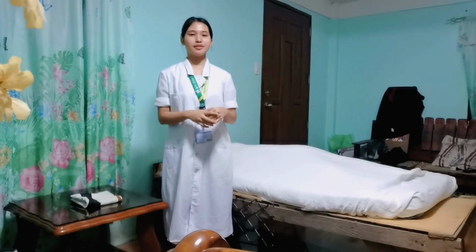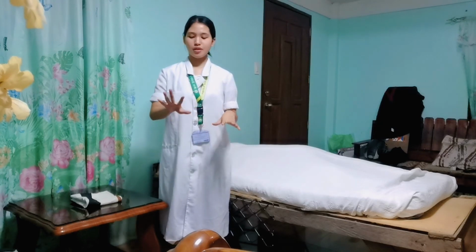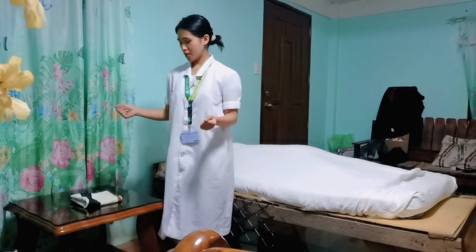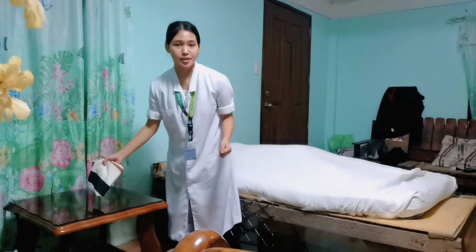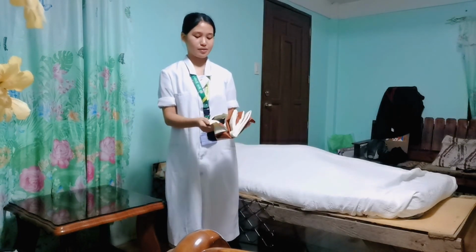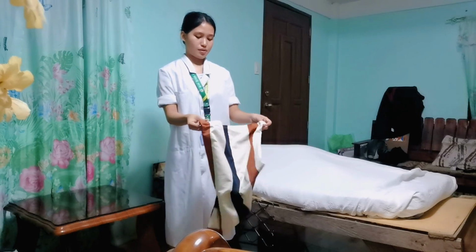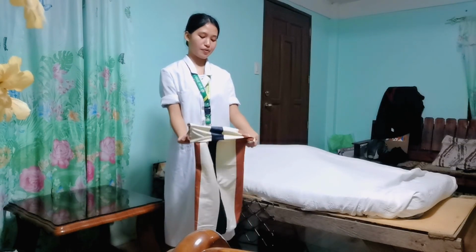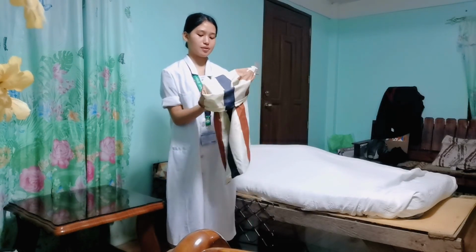Now that we are done performing hand hygiene and disposing the soiled gloves, we are now ready to change the pillowcase of the pillow. So this time, it's okay not to use the gloves. So again, you will be folding the pillowcase into half.